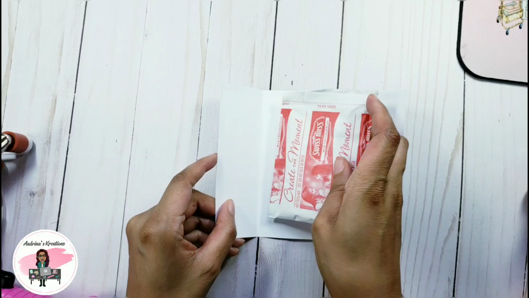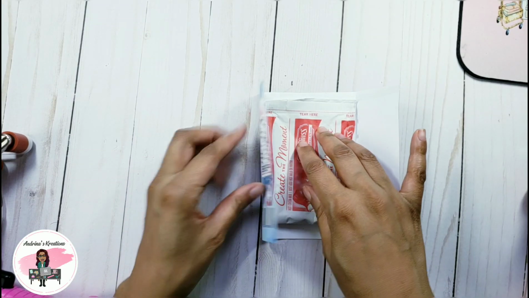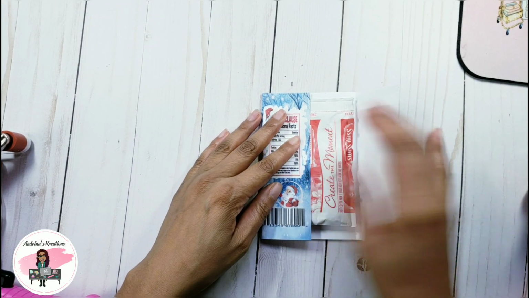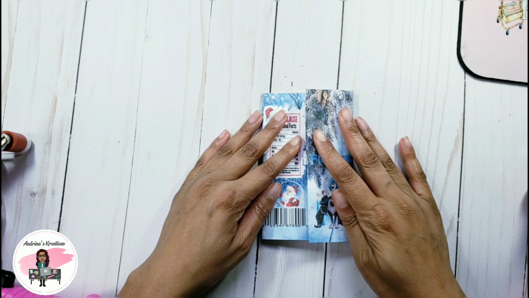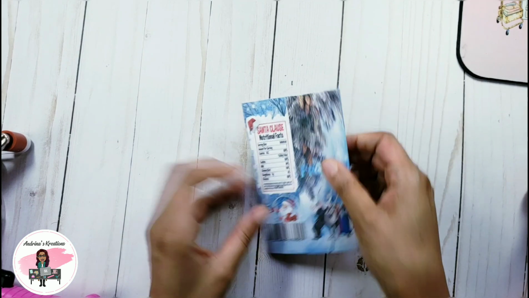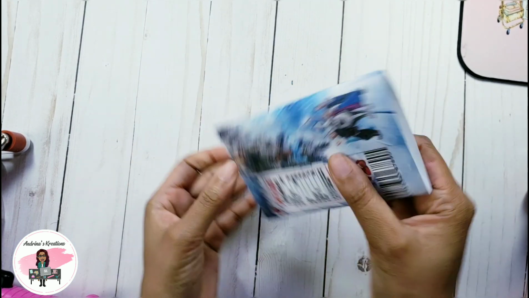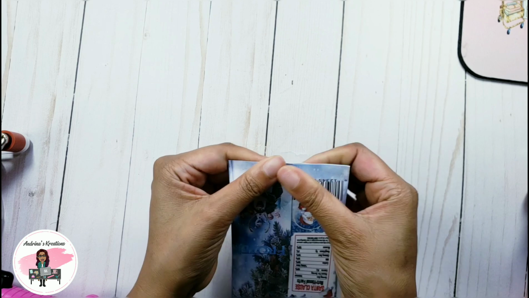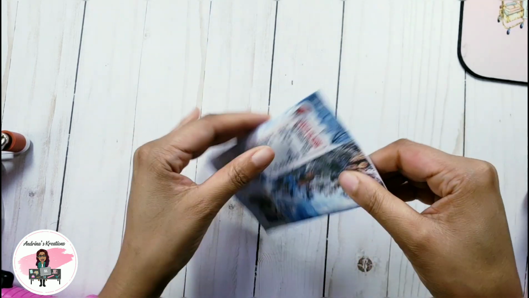So again, you put the hot chocolate packet in the middle. You put the flap that has the glue or your tape. You overlap it. Make sure everything's aligned. Press down the top. Press the bottom. Make sure everything's closed.